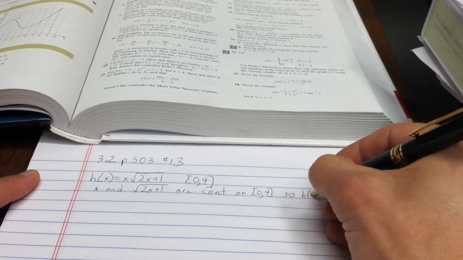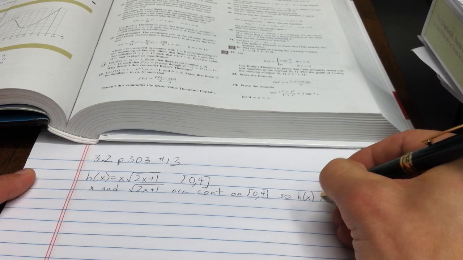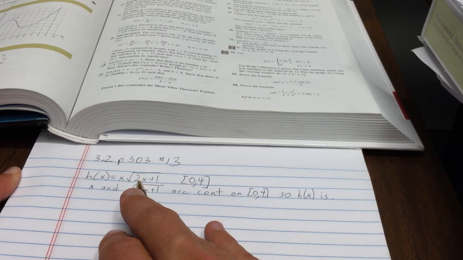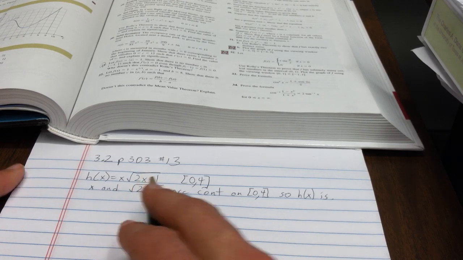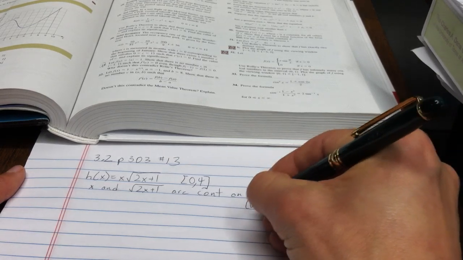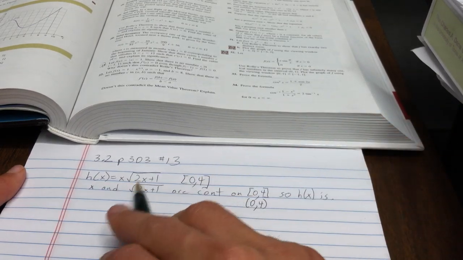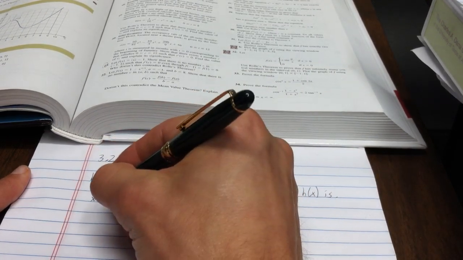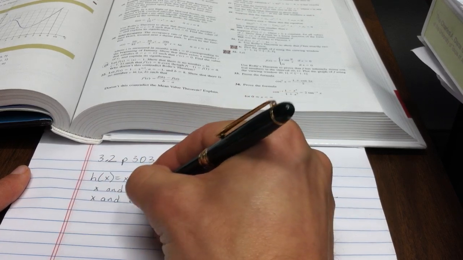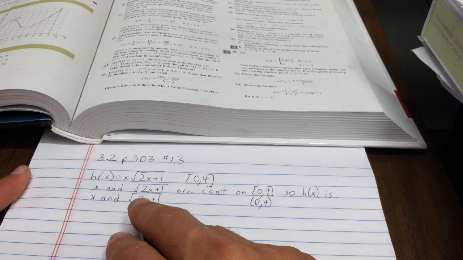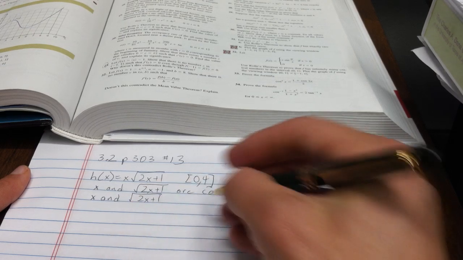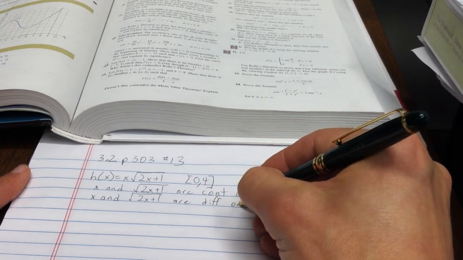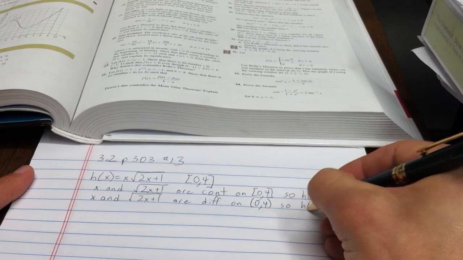So h of x is. Now, differentiability. Now, this is not actually differentiable at 0. Luckily, it needs to be differentiable on the open interval. And as long as you're away from 0, well, the plus 1 keeps me away from 0, but the important thing is that x is differentiable everywhere, and the square root of 2x plus 1, as long as we put in values between 0 and 4, these are differentiable on 0 to 4, so the function is.